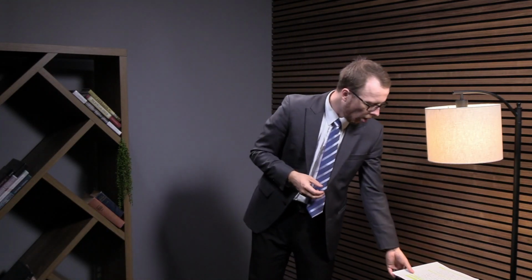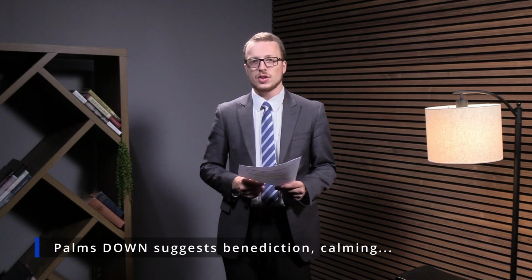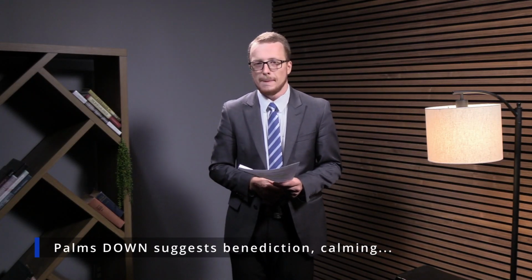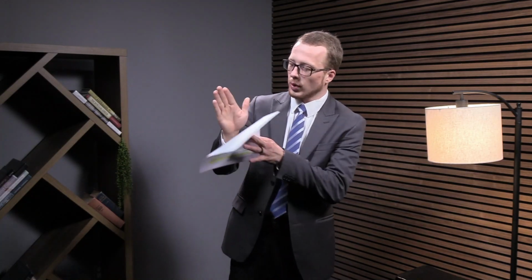Next, after the palm up, we have the palm down. This suggests benediction. Now, a benediction is where you're praying over someone generally or giving a blessing. Now, to do a benediction, often you'll have palms down to give a blessing. Bless you for that. Thank you so much. Okay, this is showing them giving.